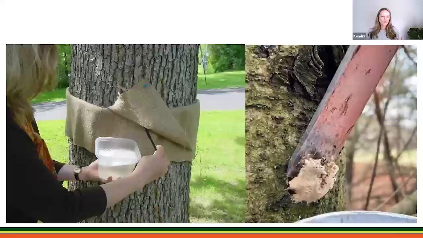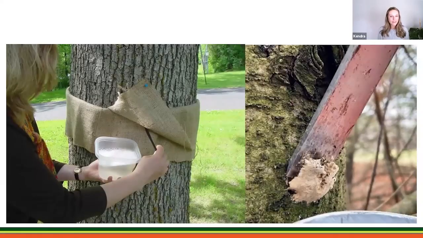Now, I talked about mechanical removal. Mechanical removal of spongy moth egg masses, again, is very, very easy to do, okay? You see somebody here, they have a sort of burlap sack that's been folded in half and then wrapped around the tree. And what that does is it actually stops the adult females that are crawling up the tree and holds them actually within that burlap. Sometimes they will also lay their eggs within that burlap.